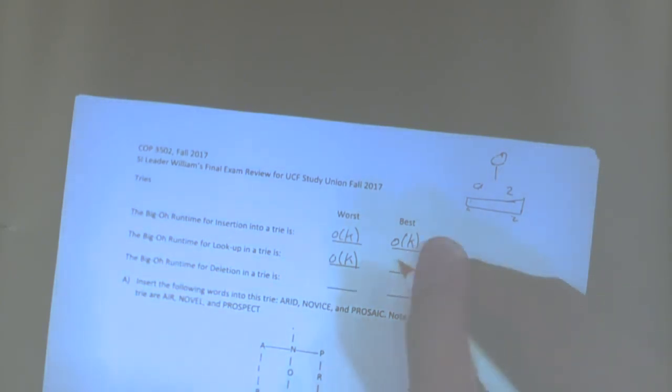And for lookup, if we need to look up a string in our try, it's going to be big O of K, because we have to go through all the letters in the string to find it. But in the best case, if the string's not there, we can just say it's big O of 1 because the string's not there. For deletion, it's the same thing as lookup: if we need to delete a string, we need to go through all the letters in the string. And for deletion, in the best case, if the word is not in our try, it's going to be big O of 1. Okay? Is everyone okay with that?